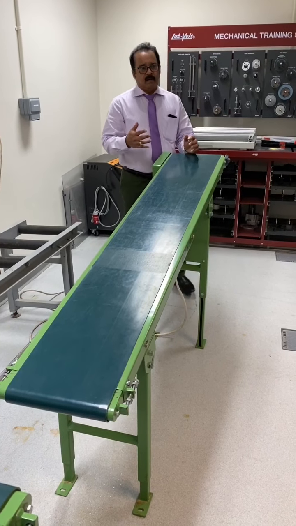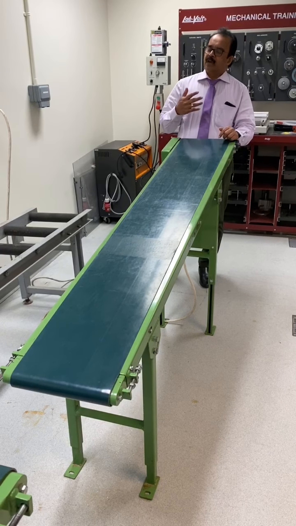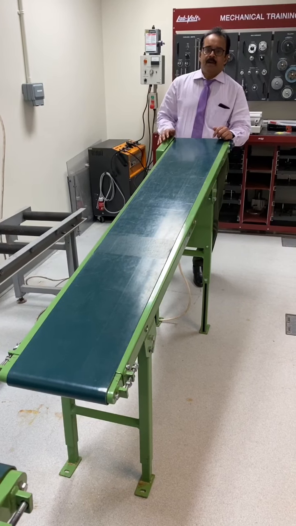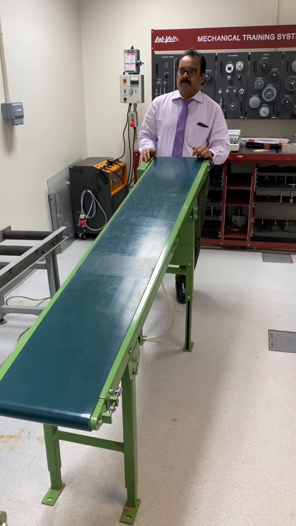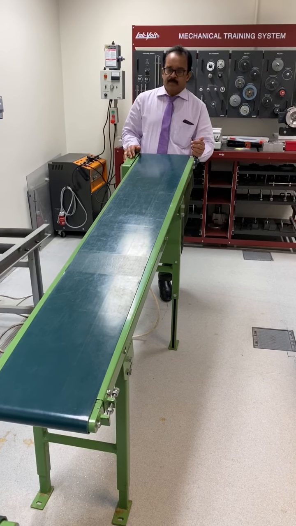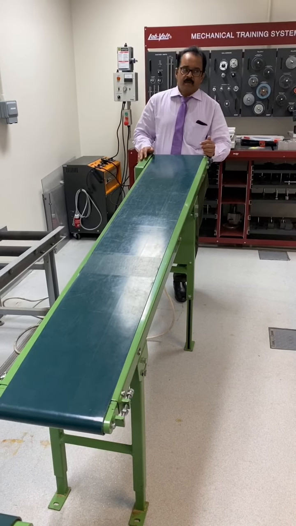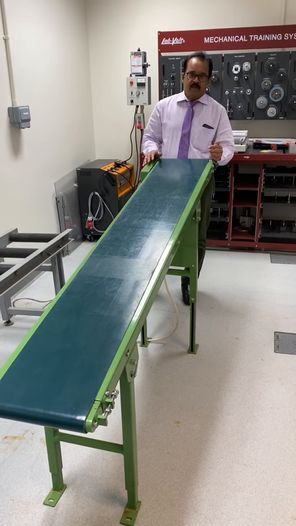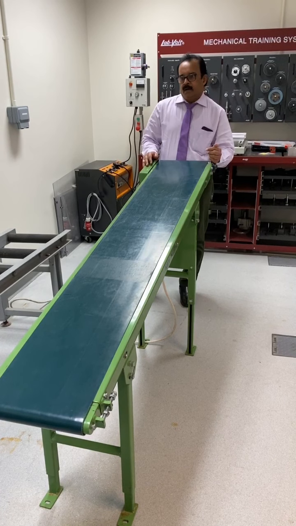Depending upon the type of material, we can use different types of conveyors. One of the main applications of conveyors is in the airport. Whenever you visit Hamad International Airport, you can see a lot of conveyors there. They are for the transfer of luggage when you come back or when you go to different places.